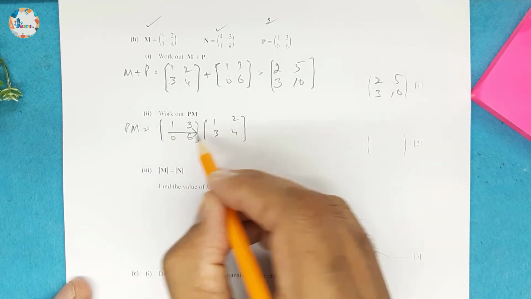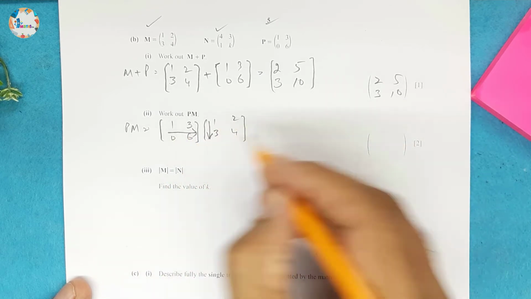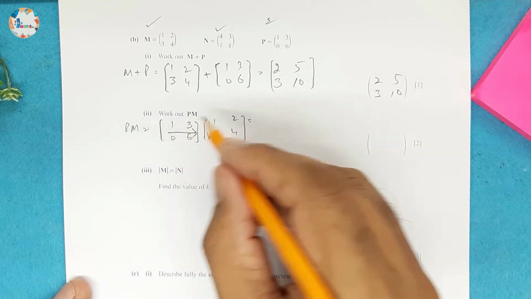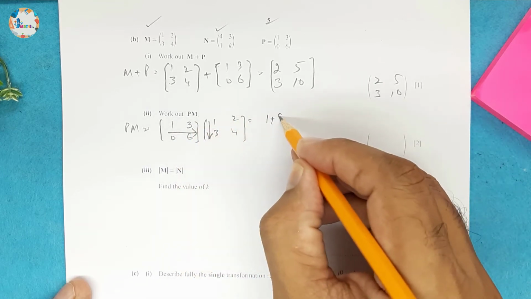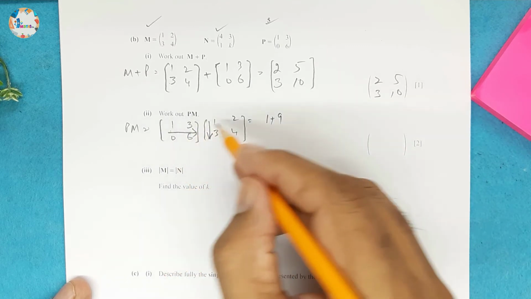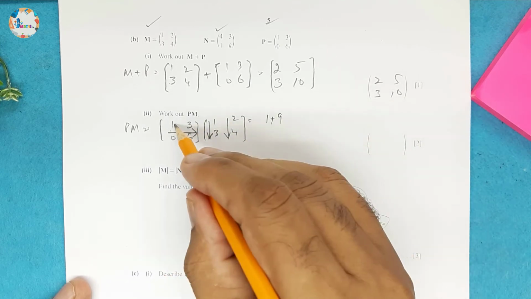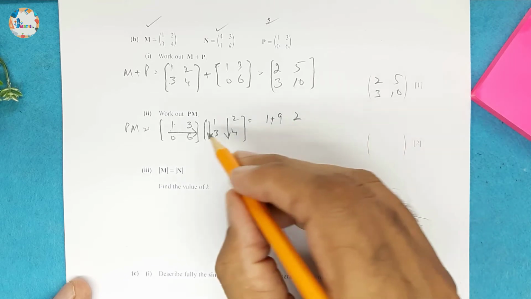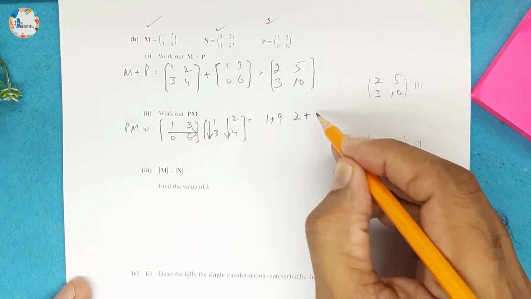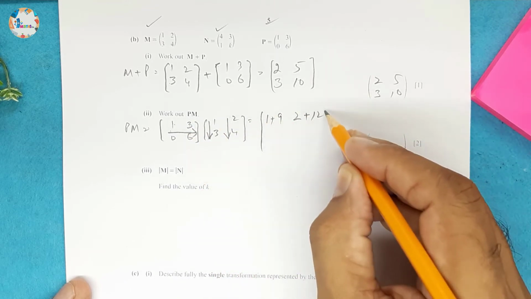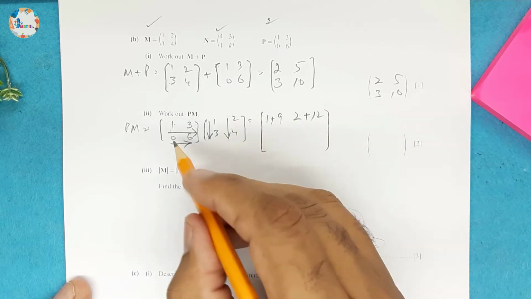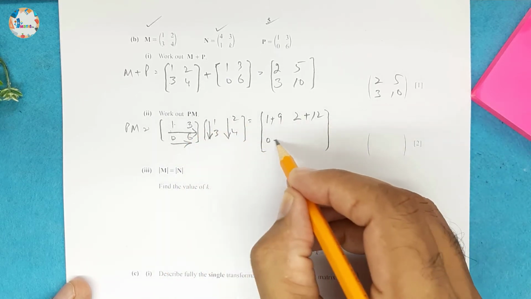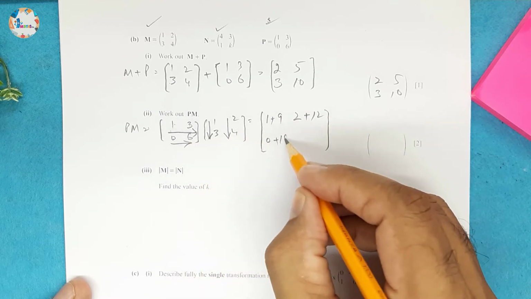Now first row, first column, this will be equal to 1 into 1 will be 1 plus 9, and then first row second column will be 1 into 2 will be 2 plus 3 into 4 will be 12, so plus 12. And similarly, second row, first column, 0 into 1 will be 0, plus 6 into 3 will be 18.